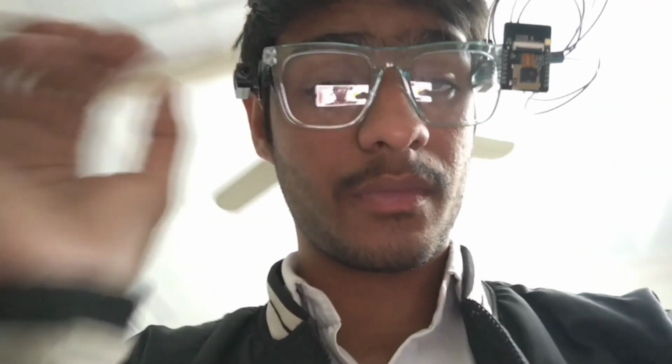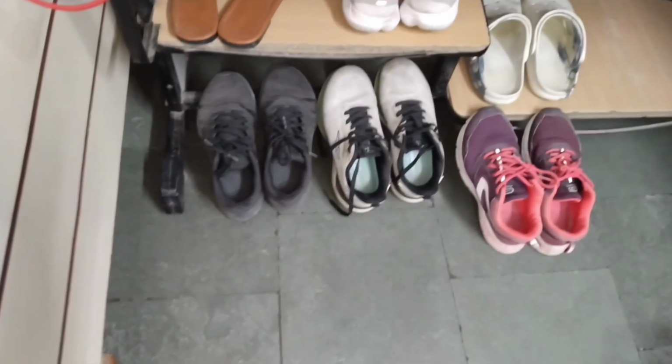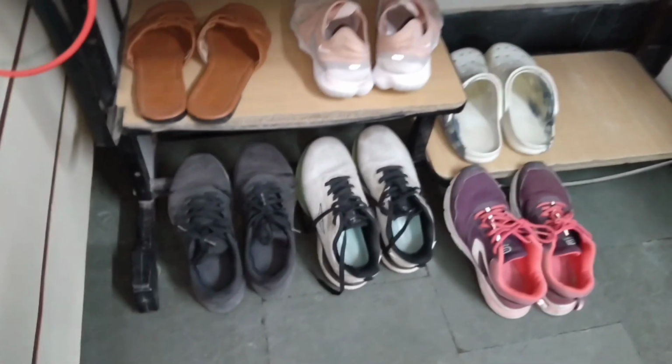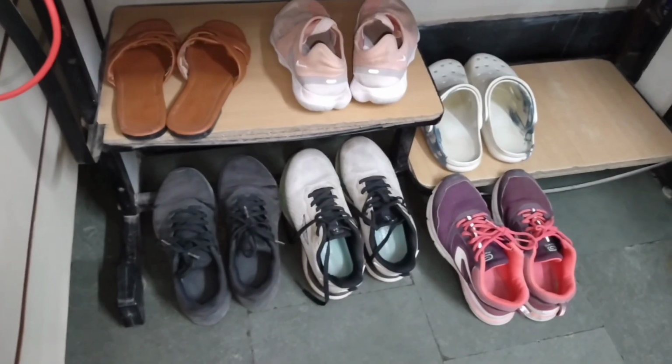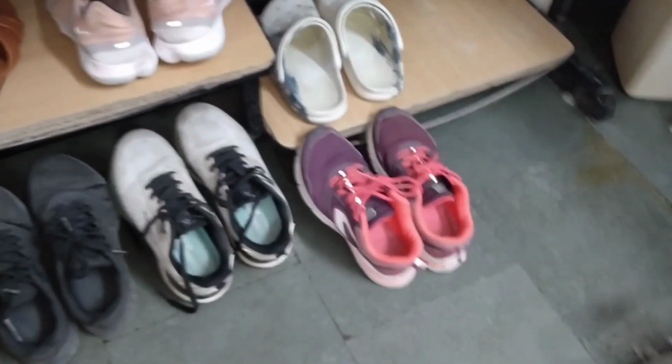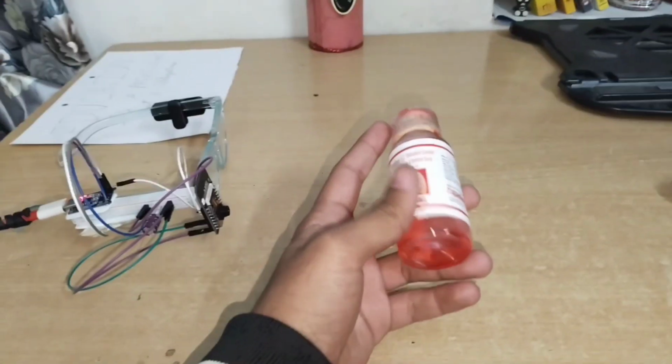Okay, let's now try something that's useful in a real world situation. Hey glasses, what shoes should I wear? I'm going for a walk. Wear the purple pink lace-up shoes, far right. They offer the best cushioning and support for your walk. Okay, they recommend this one. Perfect. Okay, now we'll ask about this medicine.